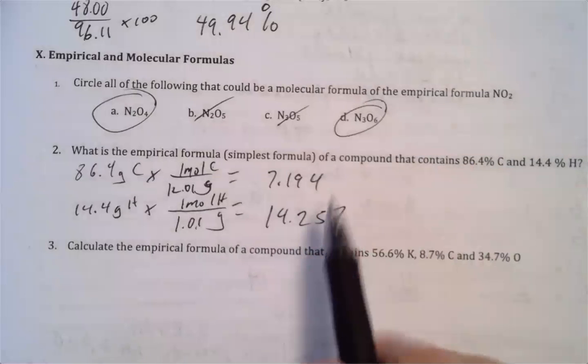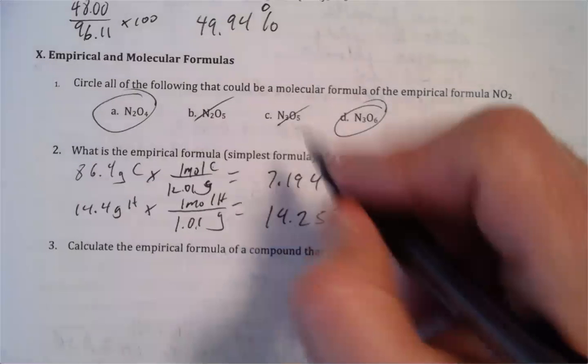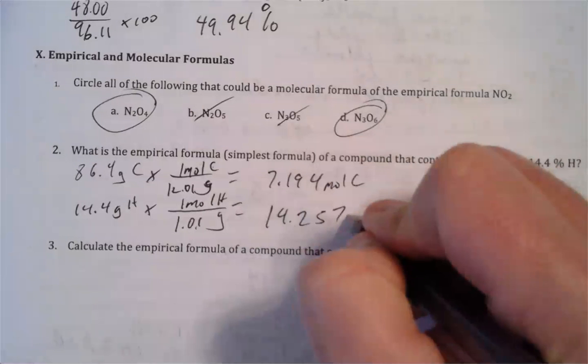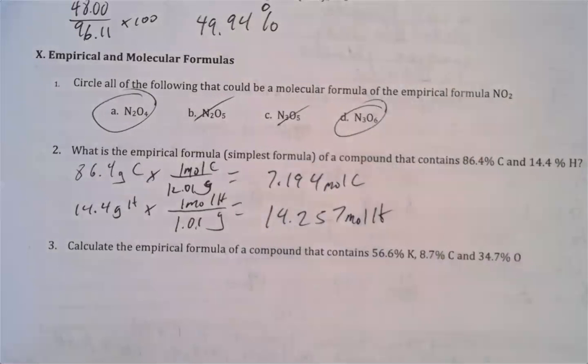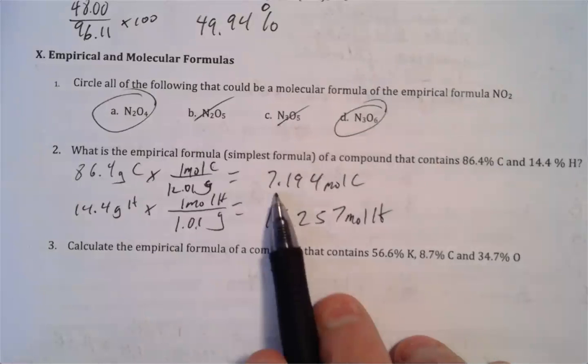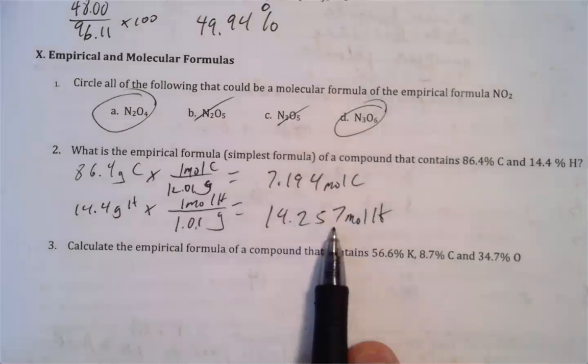So if we want to make a ratio 1 to something, we need to take each of these numbers of moles, the moles of carbon and the moles of hydrogen. If you want to make a ratio, like for example, for every 2 apples you get, I get 4 apples. Well, 2 to 4 would be the same as 1 to 2. Basically, we reduce it. So for every 7.194 moles of carbon, there are 14.257 moles of hydrogen.